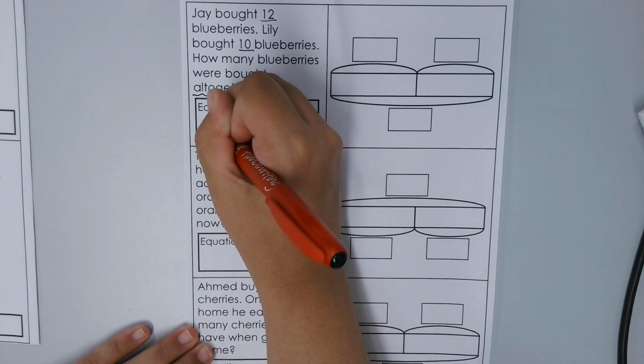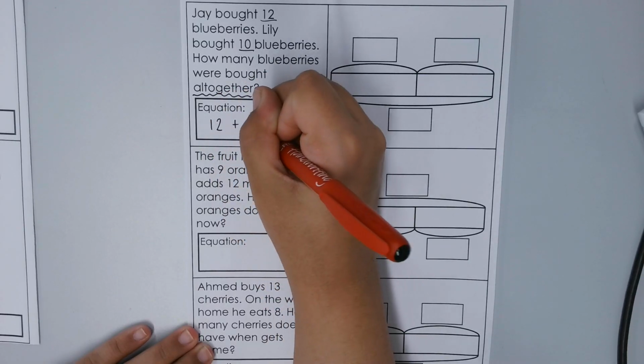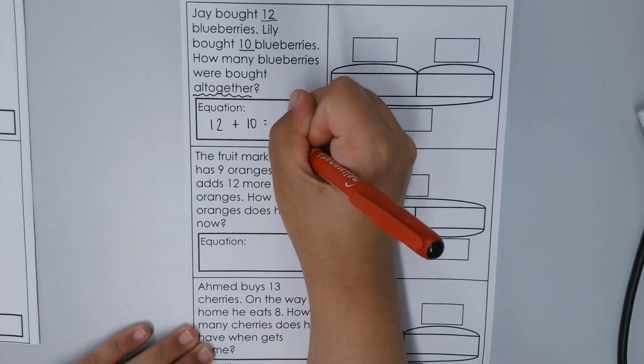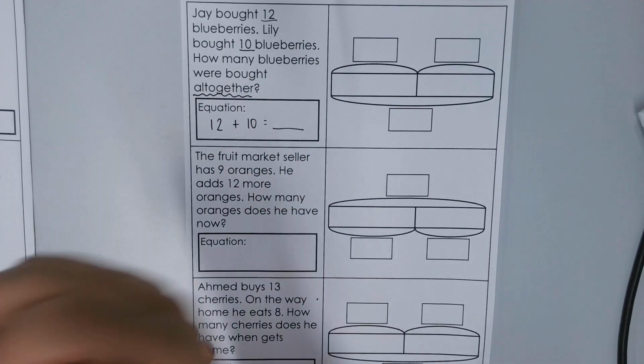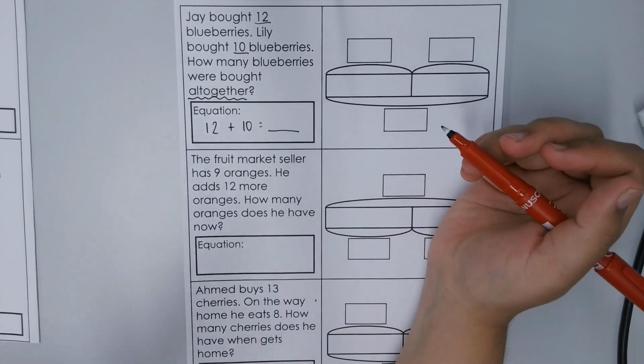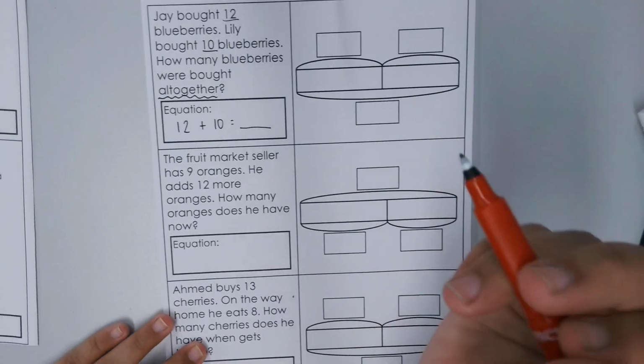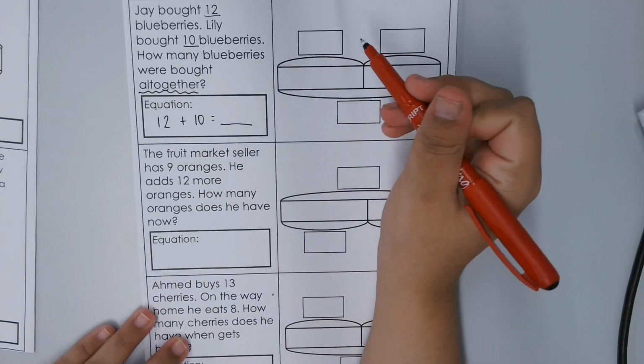Therefore, my equation is 12 add 10 equals something. I don't know my whole yet, but we'll work that out in just a second. Okay, now let's look at our bar model.